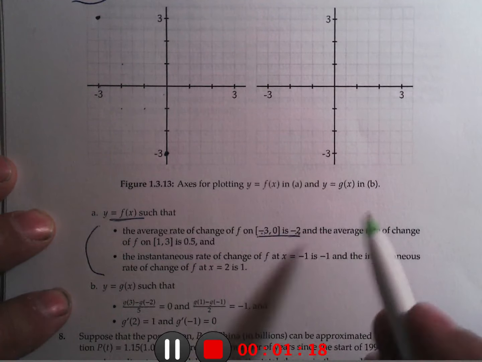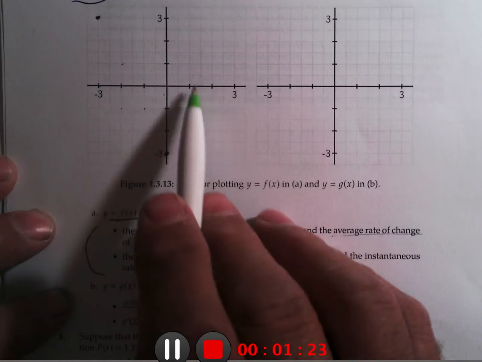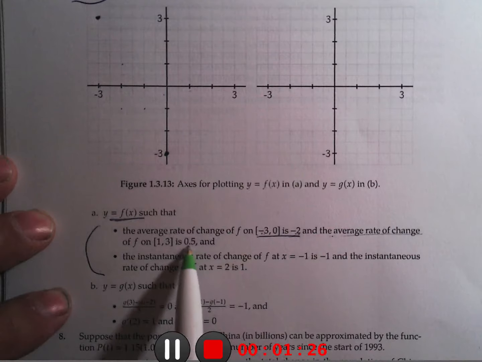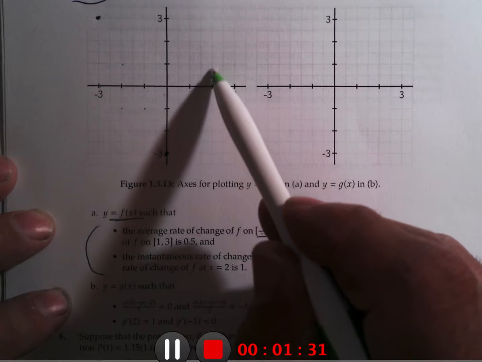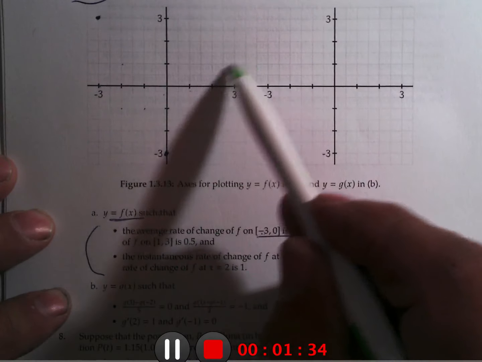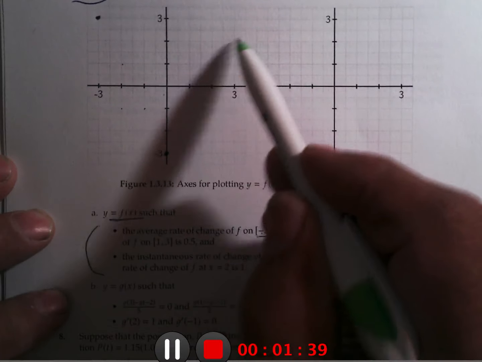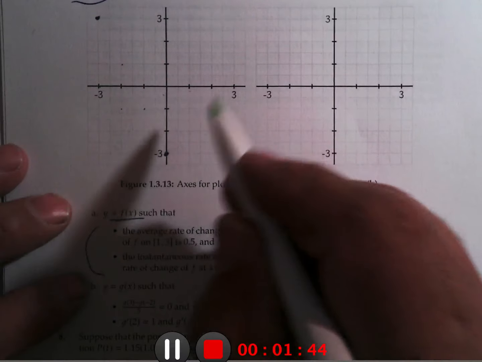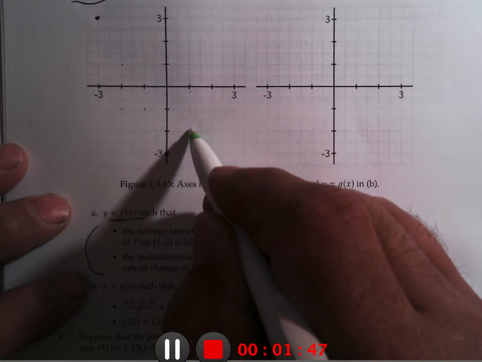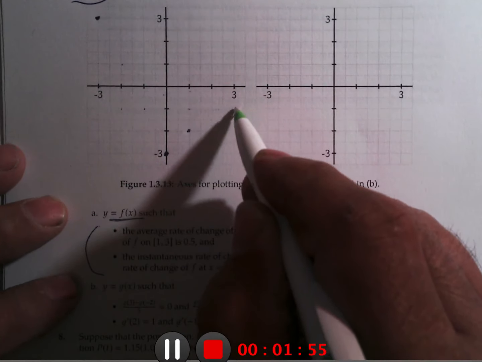Then the second thing is the average rate of change from 1 to 3. From 1 to 3 has to be a half. So I have to have a slope of a half, which is up 1 for 2, 1 for 2, something like this. Now I could start right on the x-axis. I could start up here and go up like that, or I could start up here, or I could start down here. Since I'm coming down here, I'll just go here at -2, and then I'll go up 1 for the 2 units, so I'll be at 3, -1.